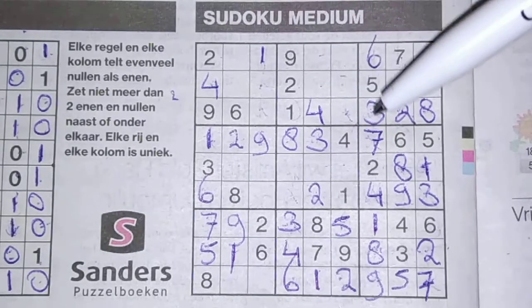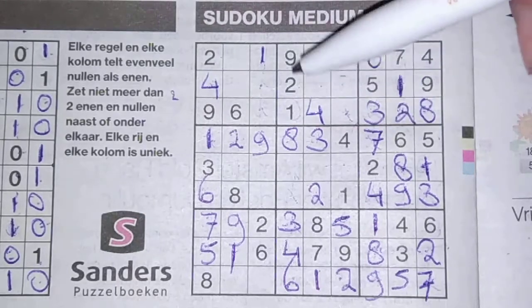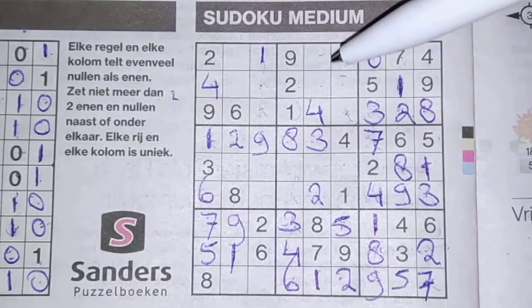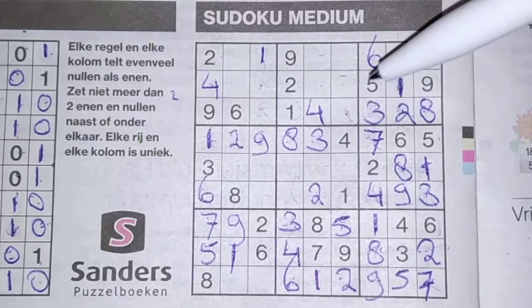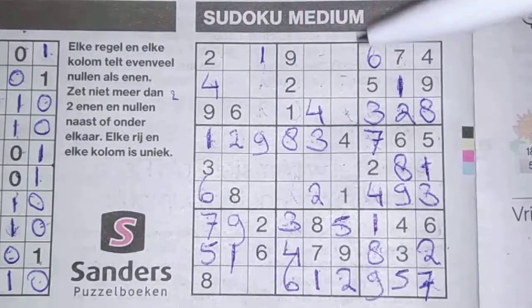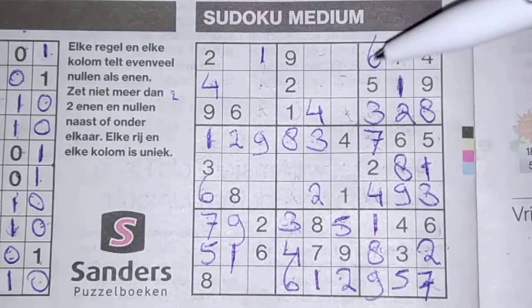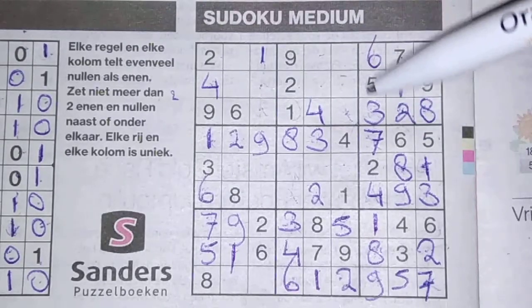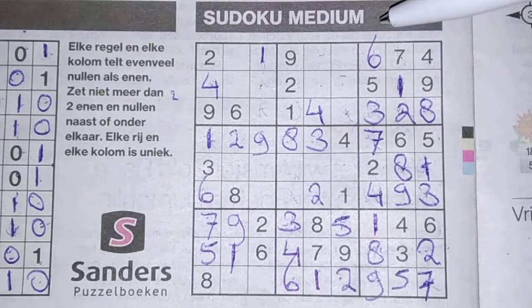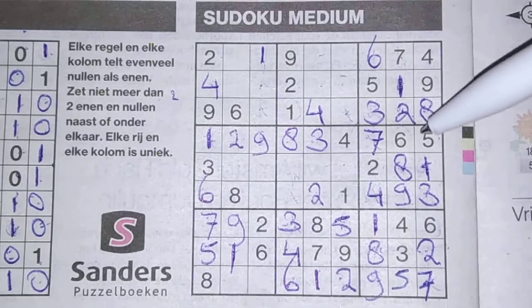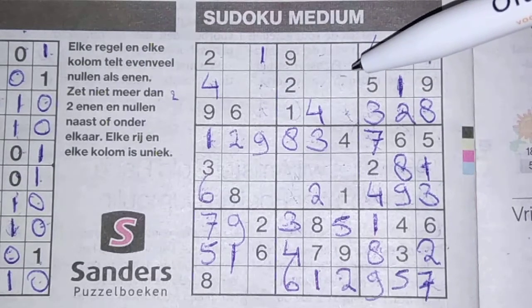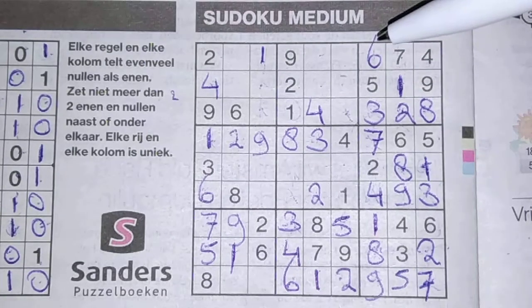Then, how about the 3? Can I do something with the 3? No. Something with the 6 then? No. Can I do something with the 8?